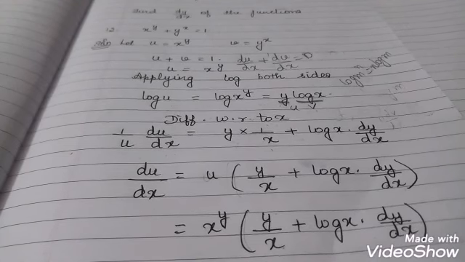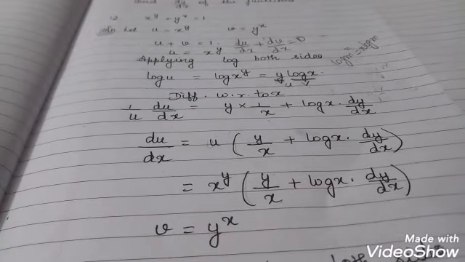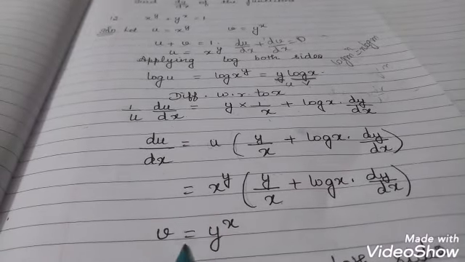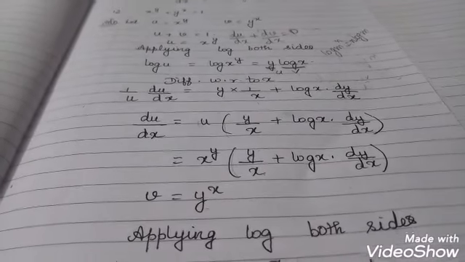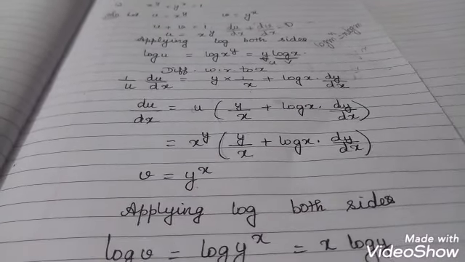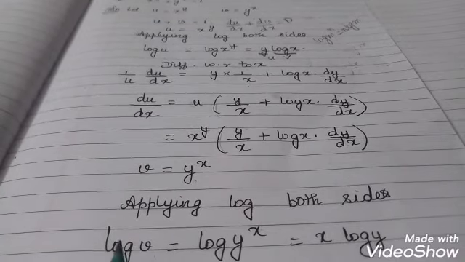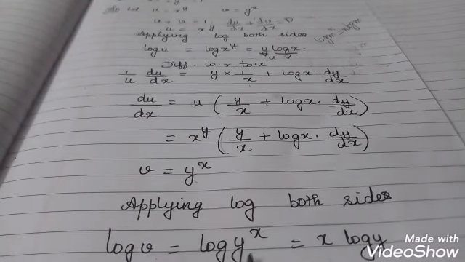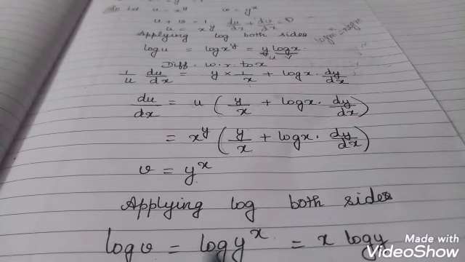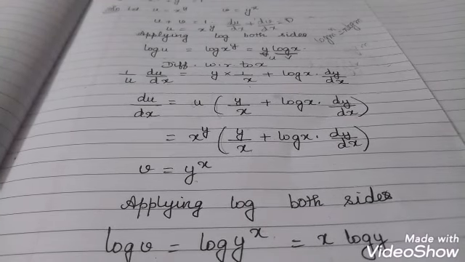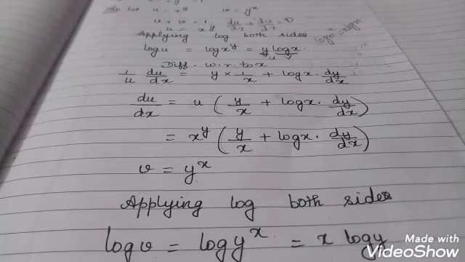Got it? Now here the next one. Let's take the second part here. What is the second part you get here? v is equal to y power x. That's the second part. Now here, applying log both sides, what will you get? Log v is equal to log of y power x. What is it equal to? It is equal to x log y by using the logarithmic power rule.